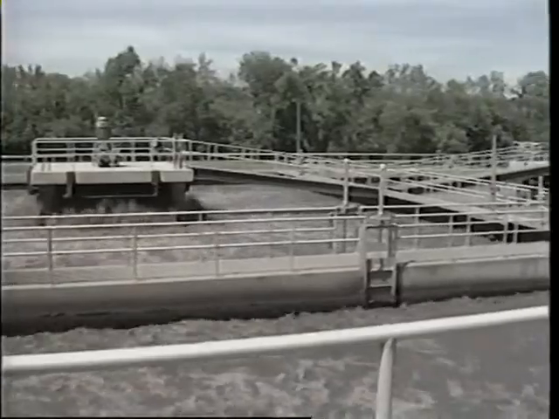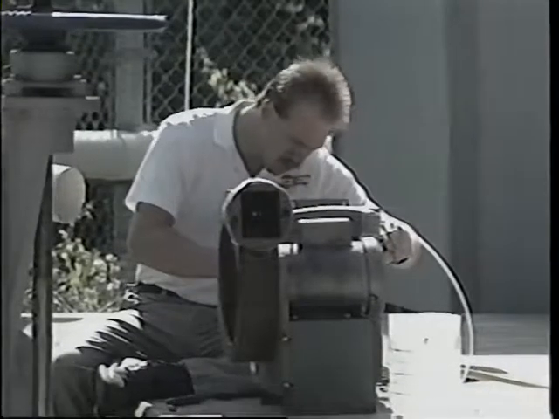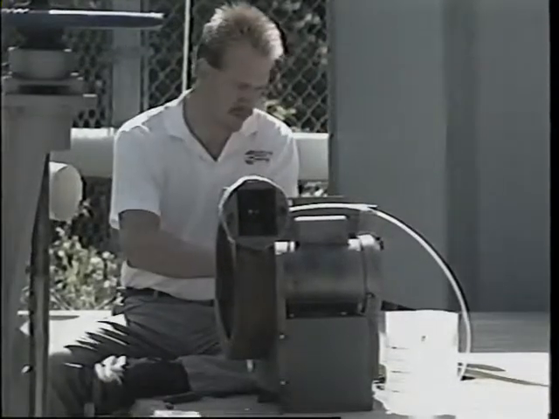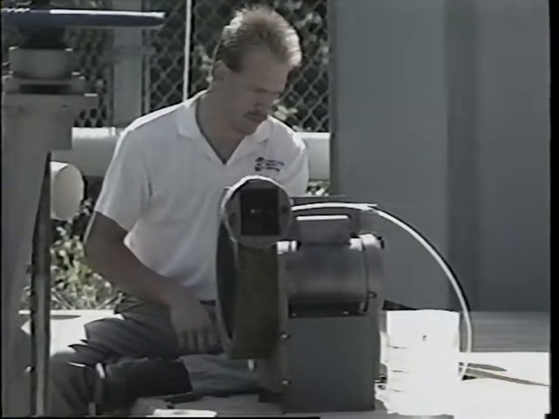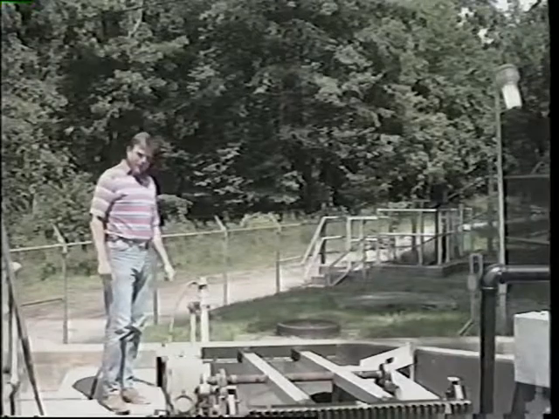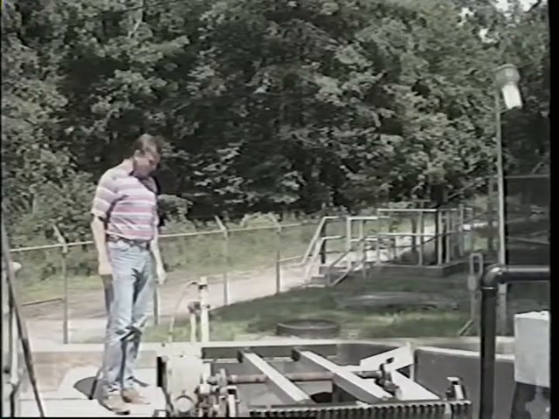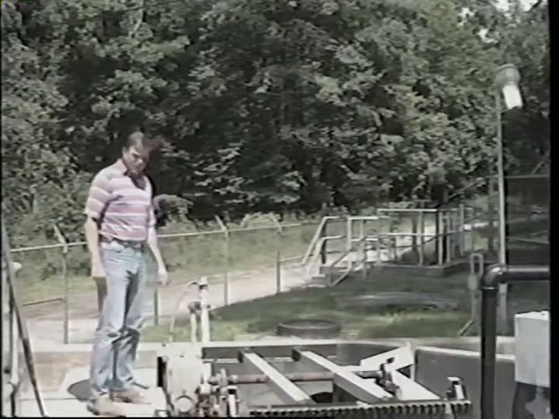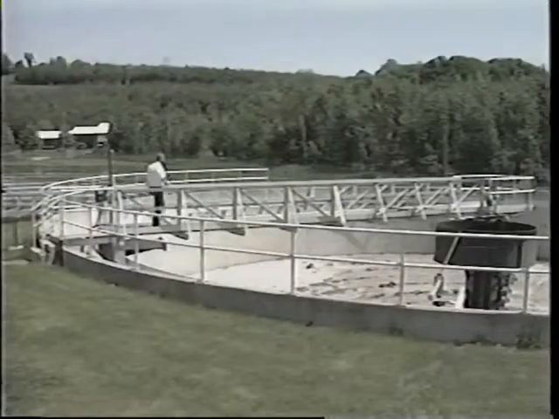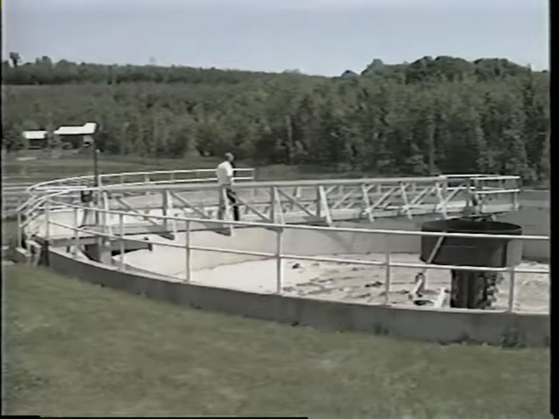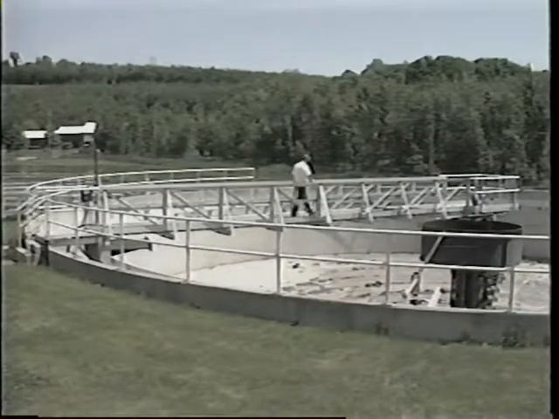In all cases, the equipment used for preliminary treatment of wastewater must be maintained in accordance with the manufacturer's recommendations. Regular inspections and preventative maintenance is a must for all wastewater treatment facilities. NPDES permits require all treatment plant equipment to be maintained well and in good working condition.